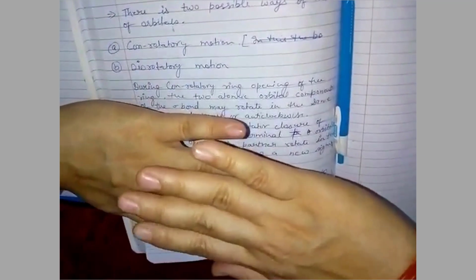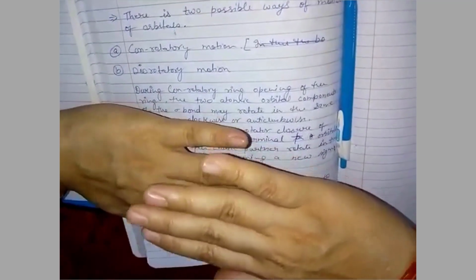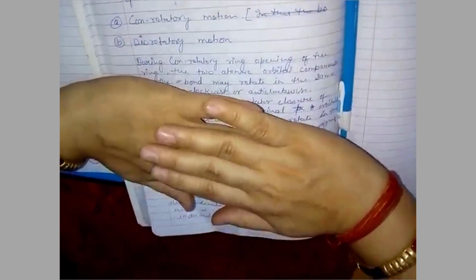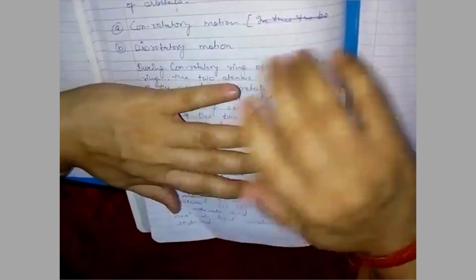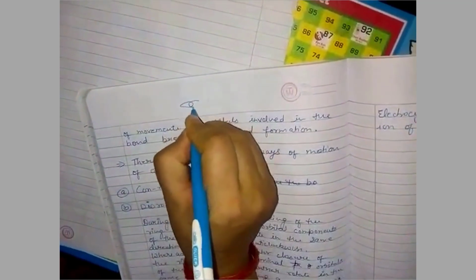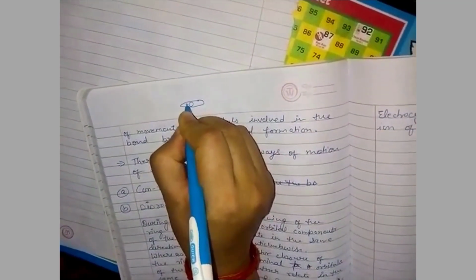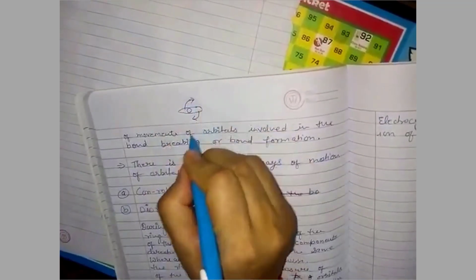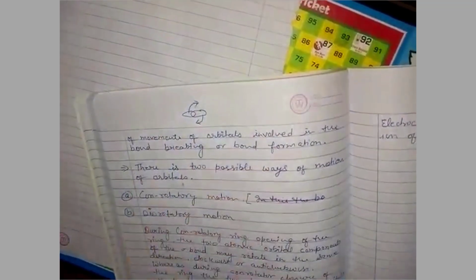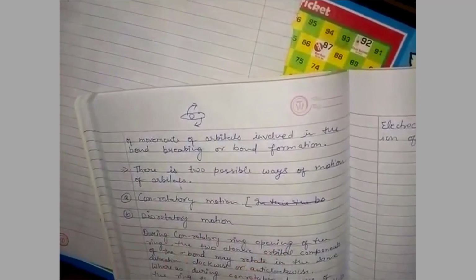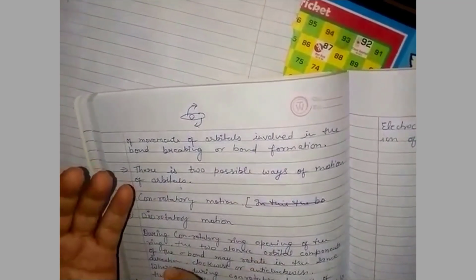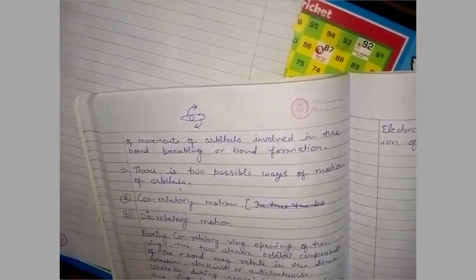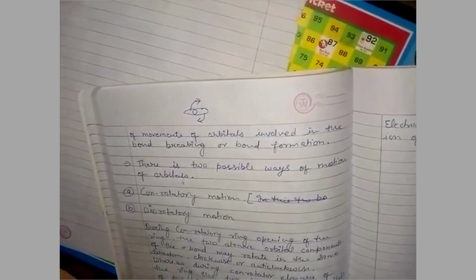So if the two orbitals just move in the same direction, whether clockwise or anti-clockwise, then this type of movement or motion is known as conrotatory. It means opening or moving together in one direction.